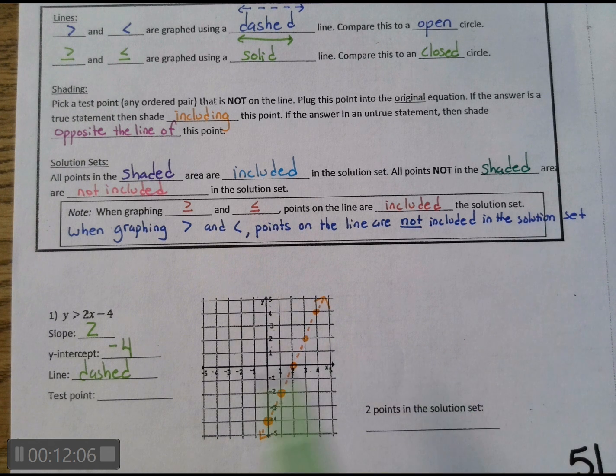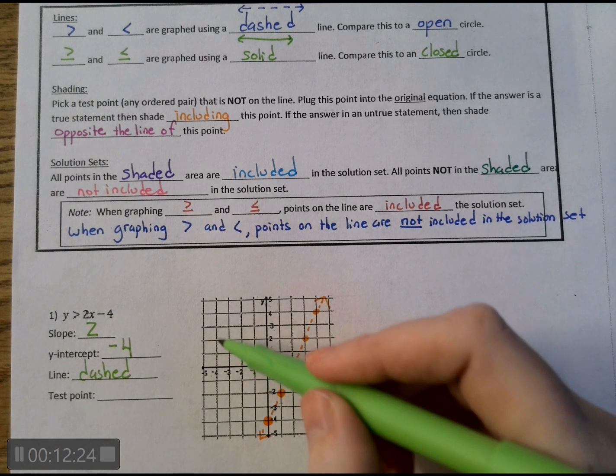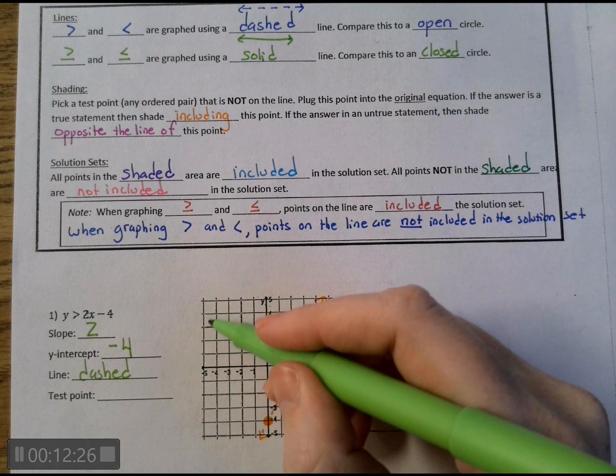Well, this says that y is greater than the line. So what do you think greater than would be? Would it be above the line or below the line? I'm hoping you said above the line because anything above is greater than, okay? So when we shade, we are going to shade above the line.